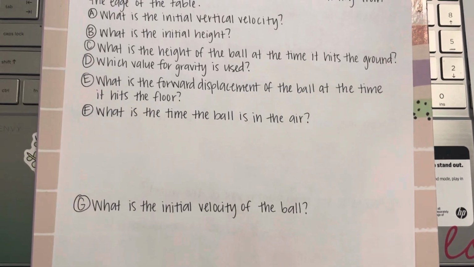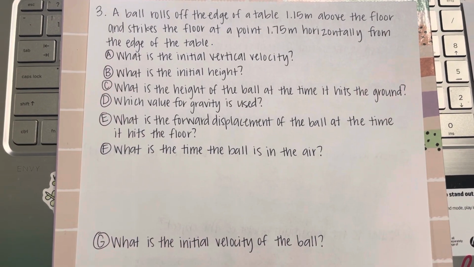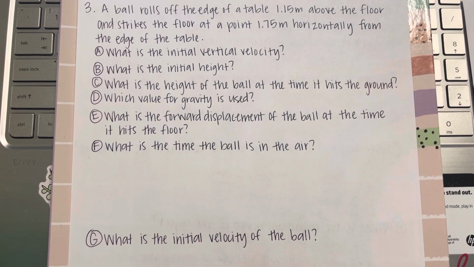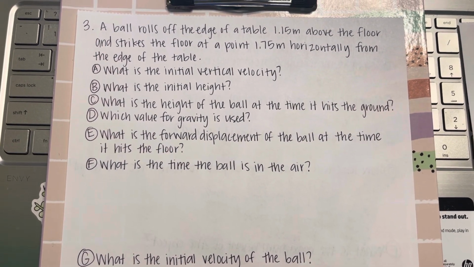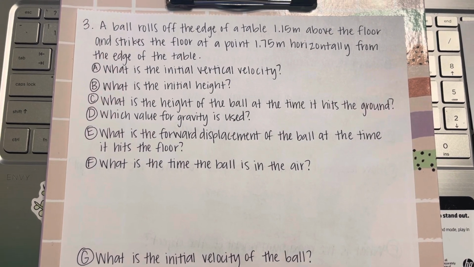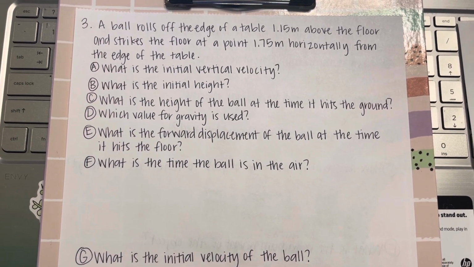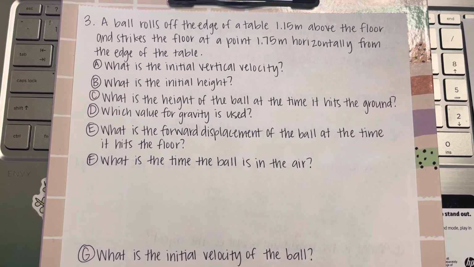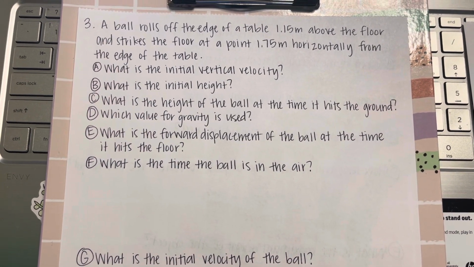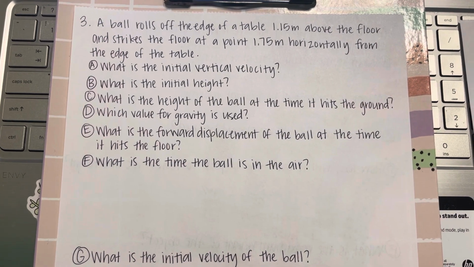Okay, next question. A ball rolls off the edge of a table that is 1.15 meters above the floor and strikes the floor at a point 1.75 meters horizontally from the edge of the table. What is the initial vertical velocity? So this one's a little bit tricky because there is nothing about velocity in the question.